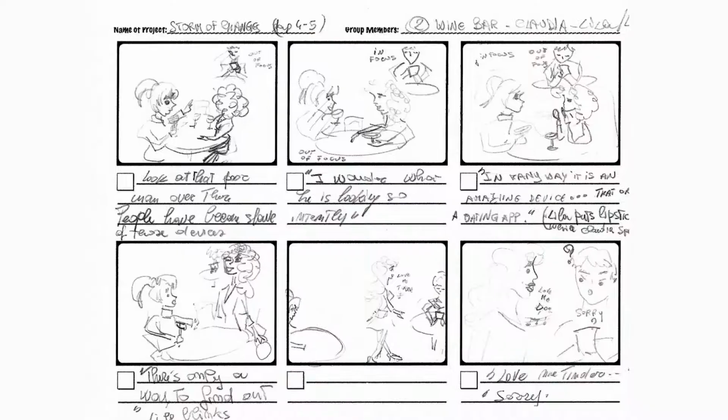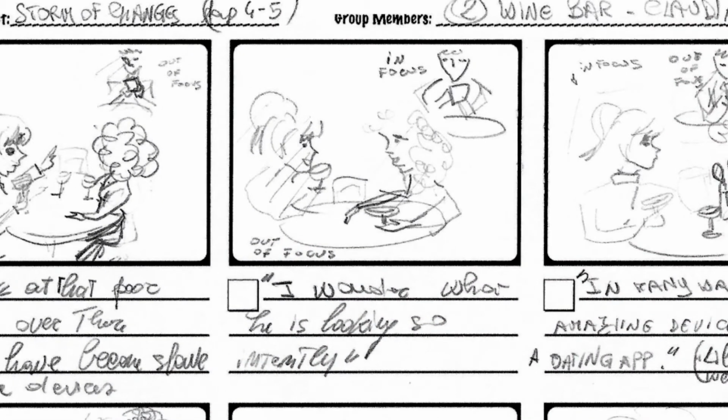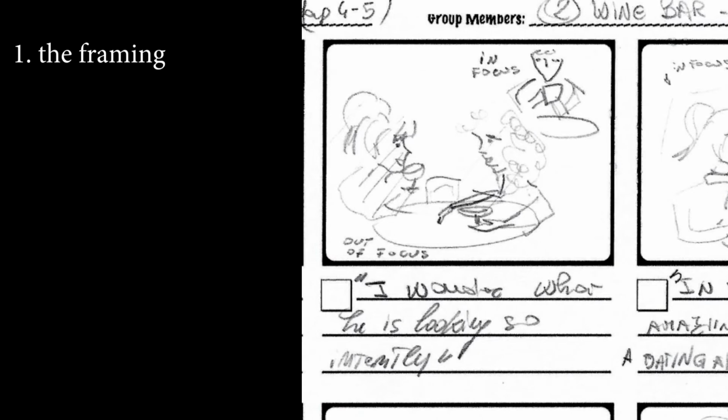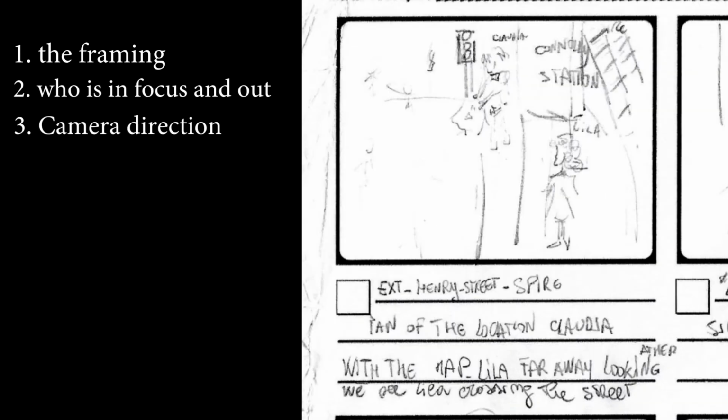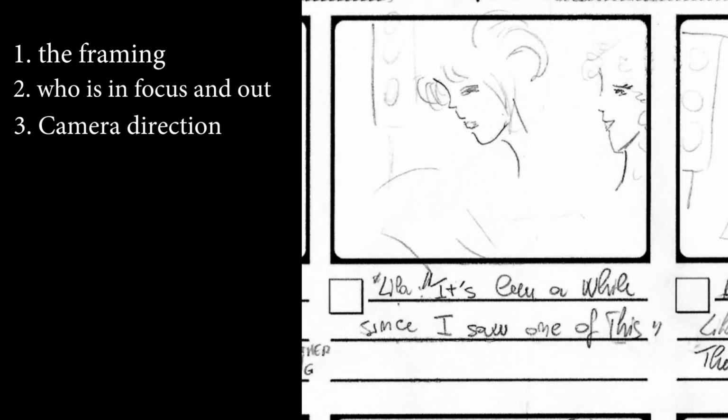Okay, on your storyboard, we've got an example here from Maria again. She has the shot that you want, that one sequence that is the important one. Underneath it, she's got one of two things. Either some direction for the camera, or, for example, we've got an exterior Henry Street spire. We know what that is. Another example, we have a line of dialogue. You can use either of these. Once again, you're just telling your story on a piece of paper.